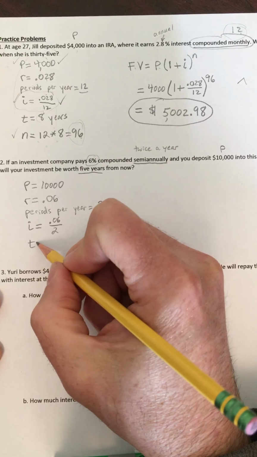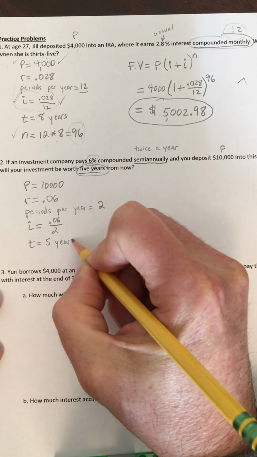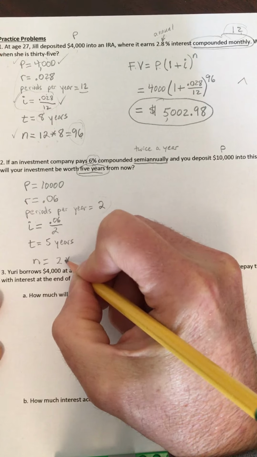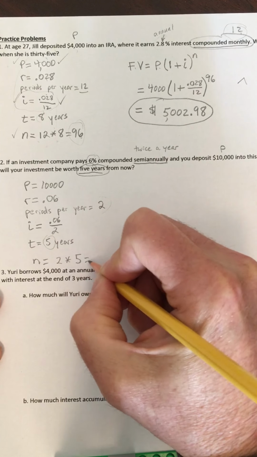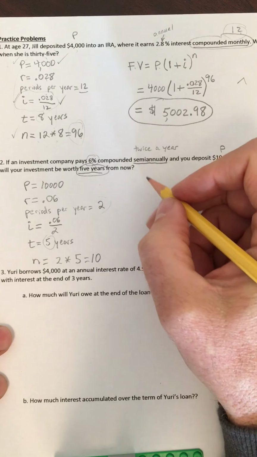And then my term, the time, how long do we leave it in this investment? 5 years. And so my N is how many times per year multiplied by how many years. So I get 10 payments of interest. Okay, twice a year for 5 years.